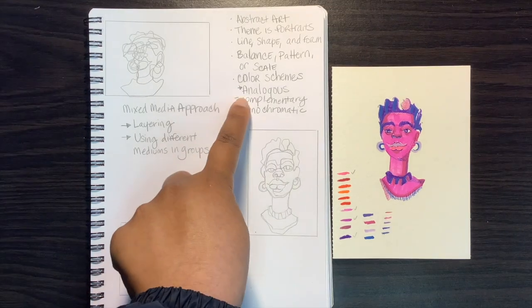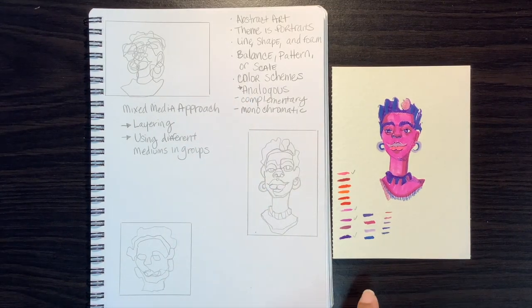I decided to choose analogous, and I decided to go on the cooler side of the color wheel, using the red purples or red violets all the way down to some of the blue violets. I definitely wanted to do that because I've never really played with those colors much when I deal with analogous colors. So I just wanted to have fun with that.